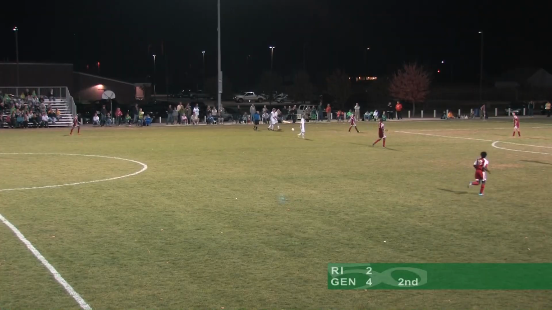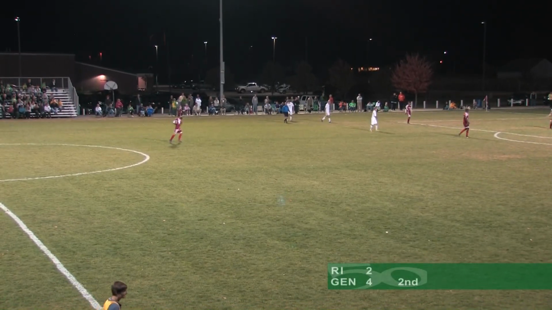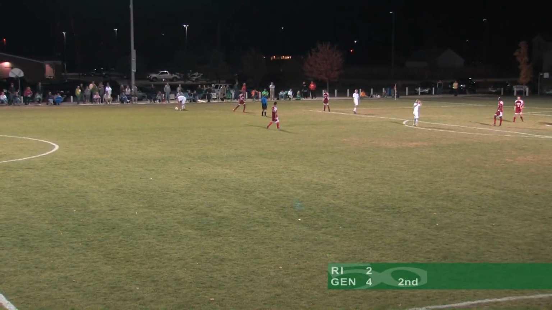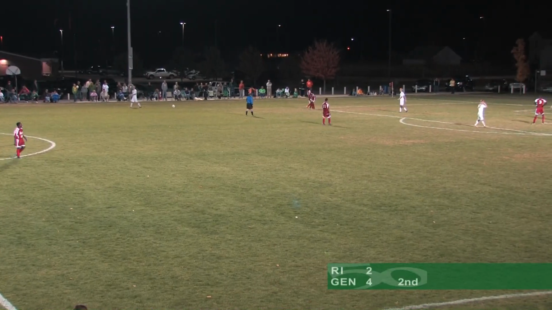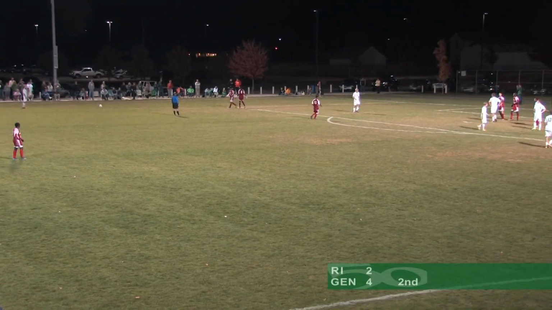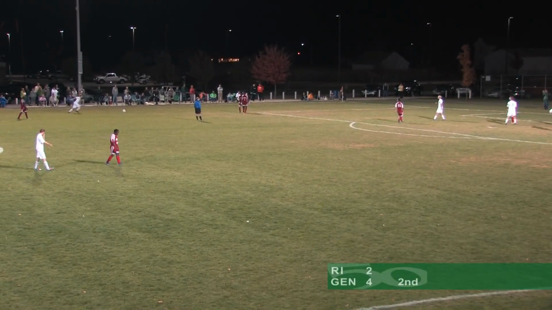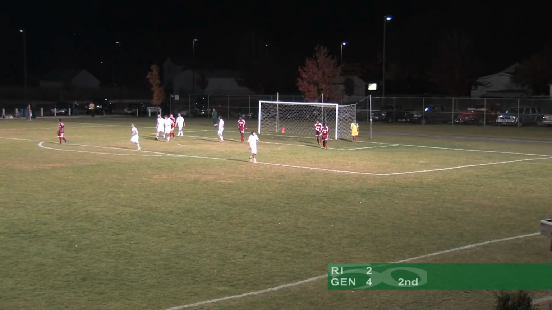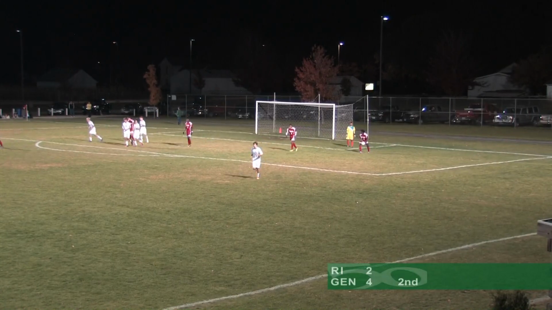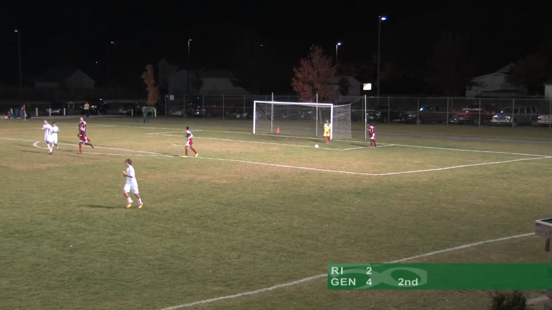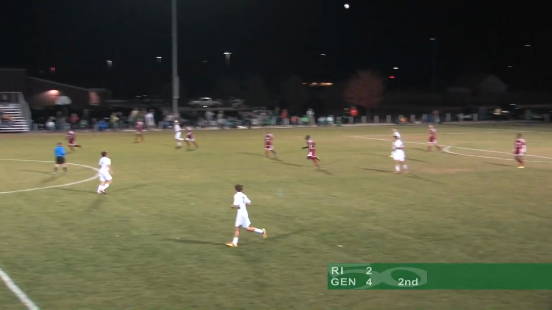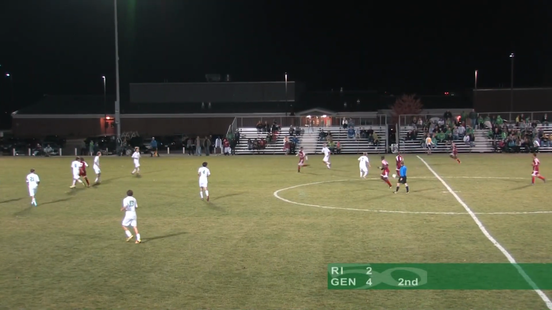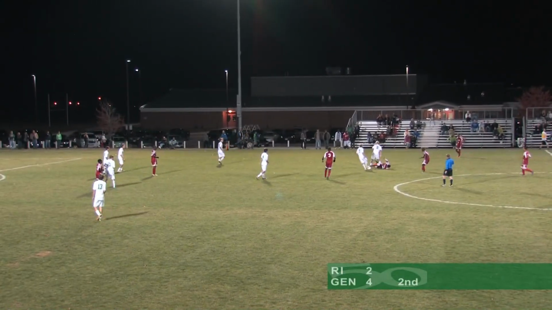Foul called on Rock Island for a push. Geneseo sets up the direct kick. Trip on Rock Island. Ball just outside the penalty area. Shot goes wide right. Goal kick for the Rocks. Again, Rock Island playing a little bit quicker. They understand they have to get the ball, make up 2 goals. Now about 1 minute and 3/4 left.